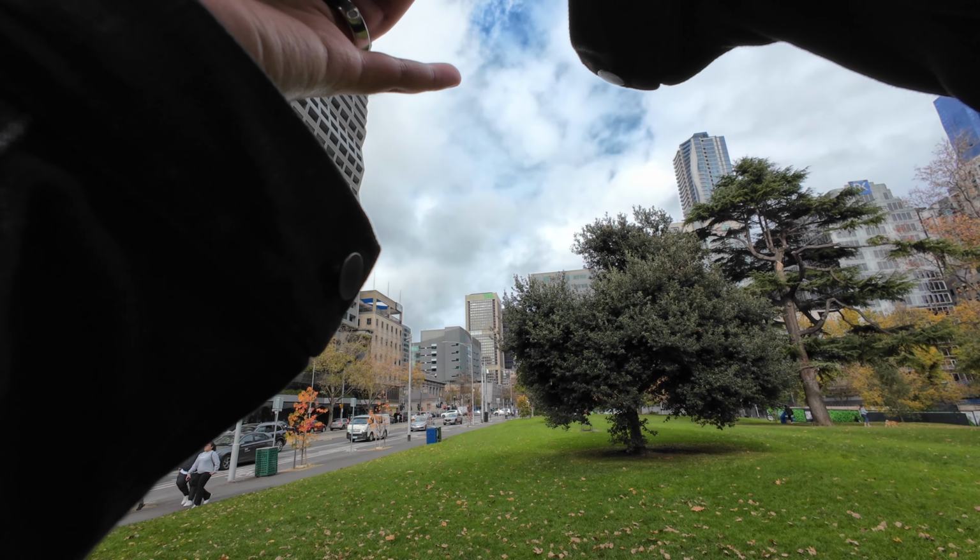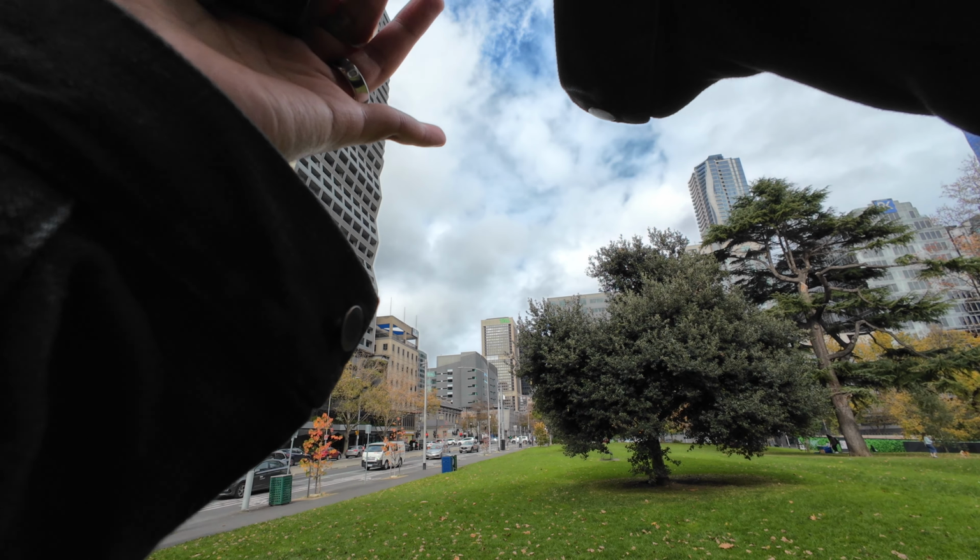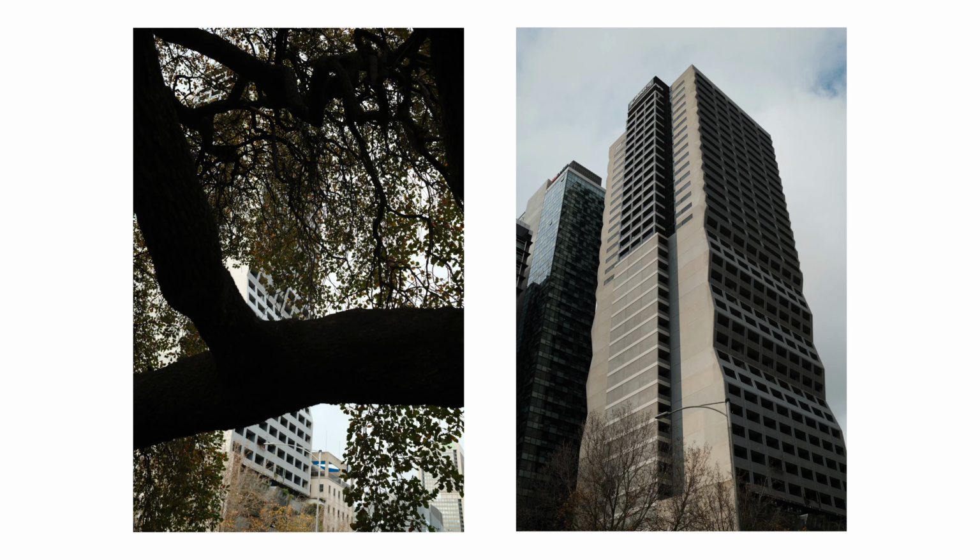Here's the same building that we shot through the branches earlier. Let's try it without that foreground. That looks better to me. You definitely cannot just try to use foreground on every single shot. It depends on what you're shooting.